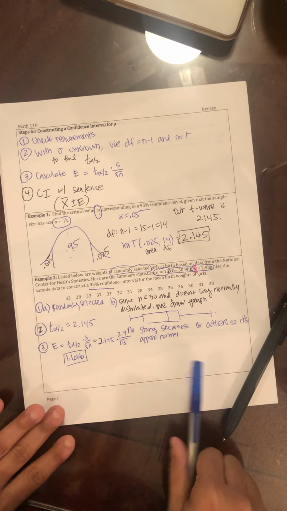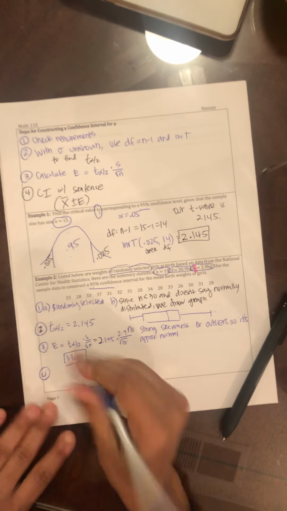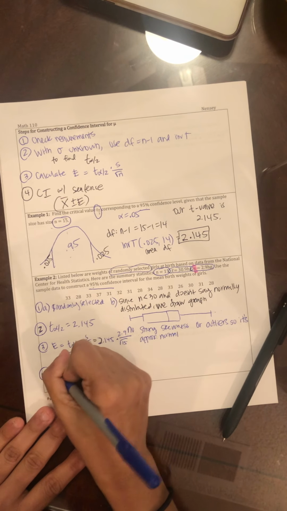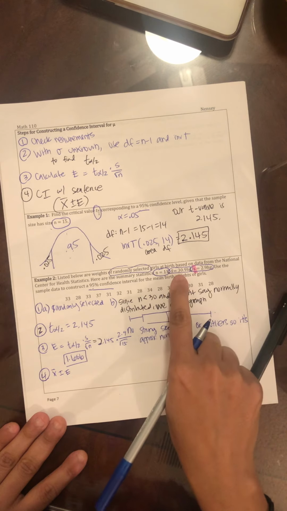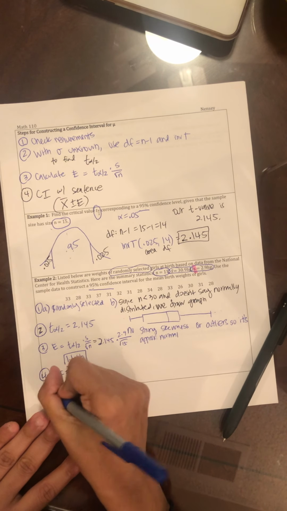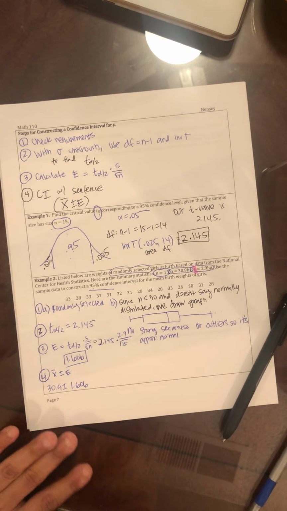My 4th step is to find the confidence interval with a sentence. So remember, it's x bar plus or minus your E. So what is your x bar? Well, you calculated it, or it told it to you, as 30.9 plus or minus 1.606.